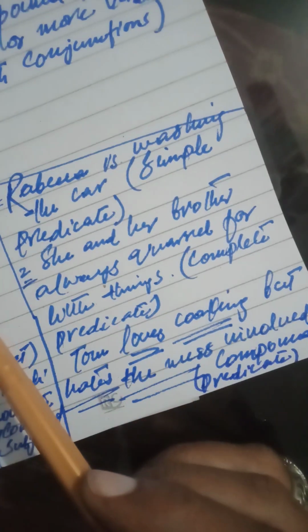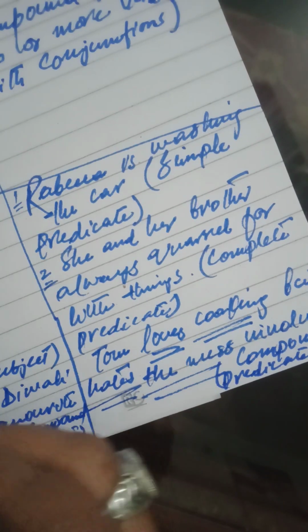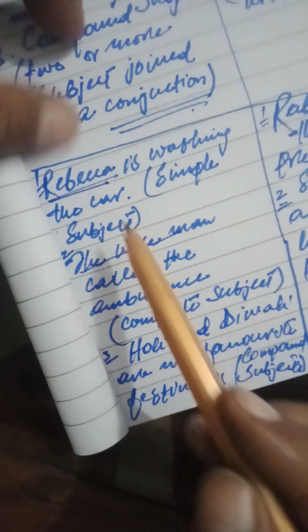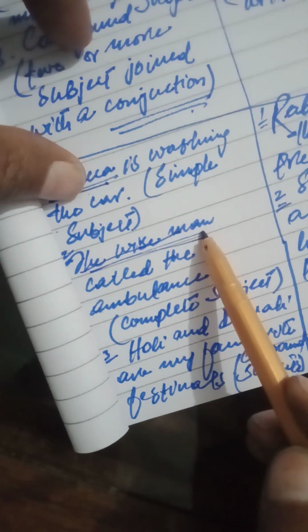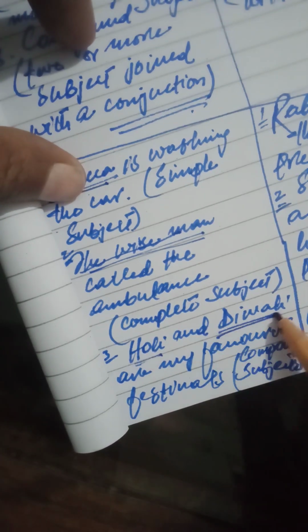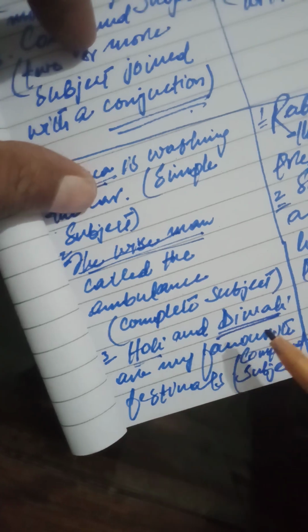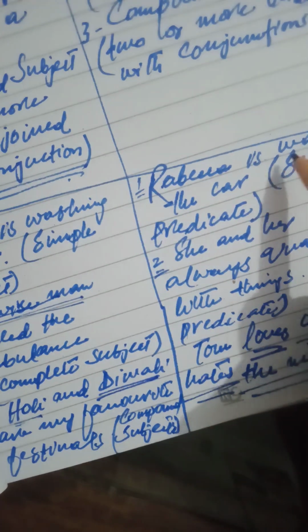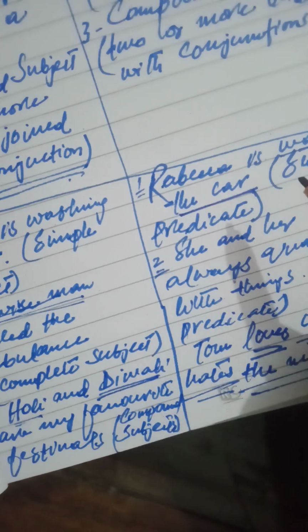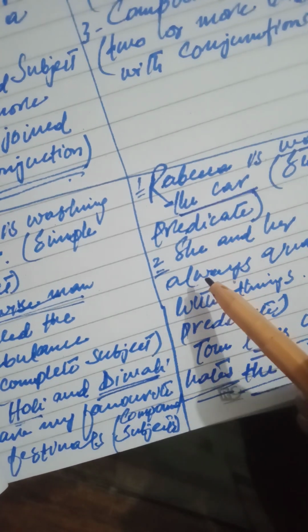So I hope that Rebecca is the subject, the wise man is the subject, Holi and Diwali is a subject. Washing the car is the simple predicate.